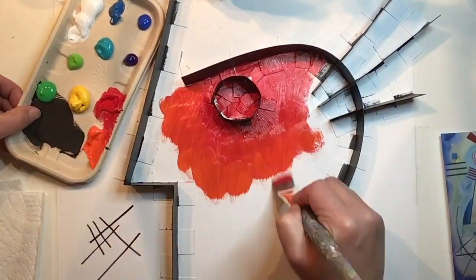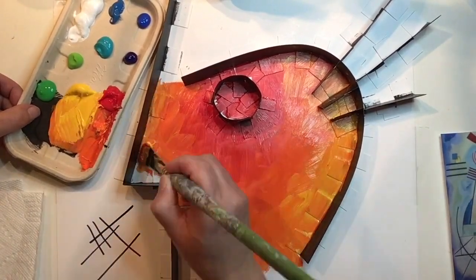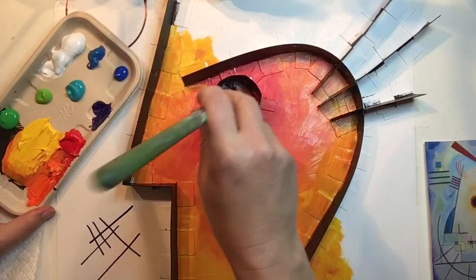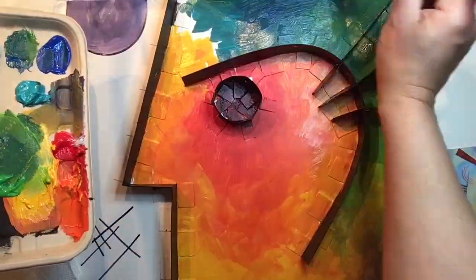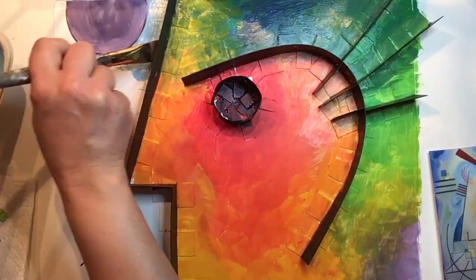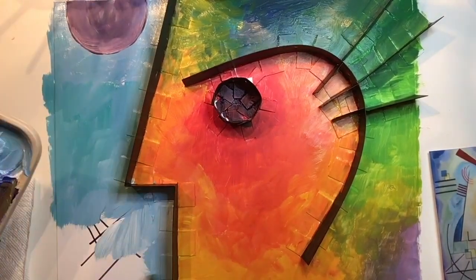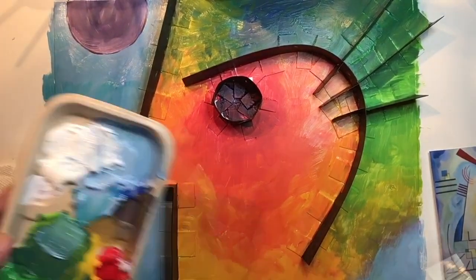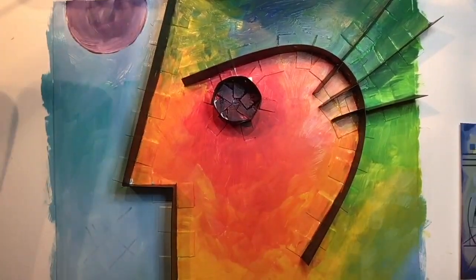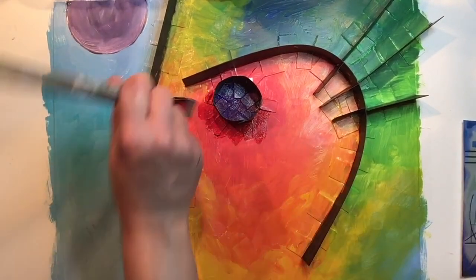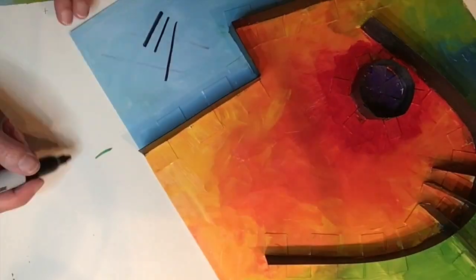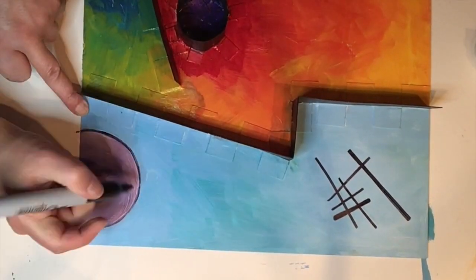Then I used a variety of colors of paint to create a fun texture and contrast with the seriousness of the geometric lines. I added a few more details, and here it is, an abstract relief portrait.